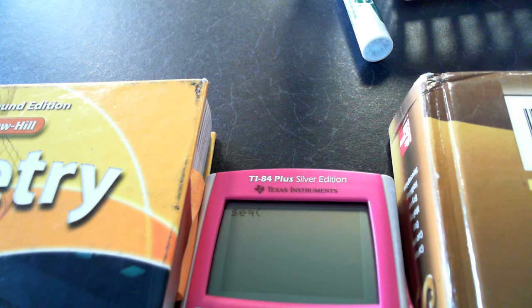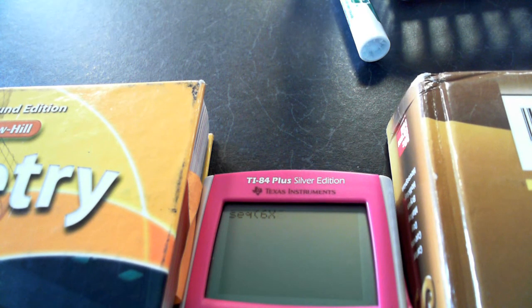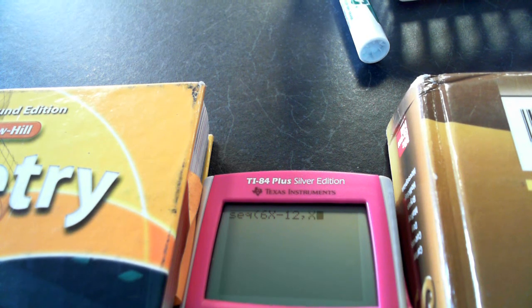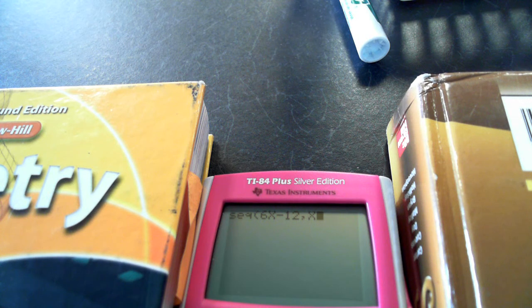We've got to put 6x minus 12 there. He puts 6x minus 12 in that spot. And then the next spot, you're supposed to tell what your variable is. That's always, for us anyway, X. Start at 1.